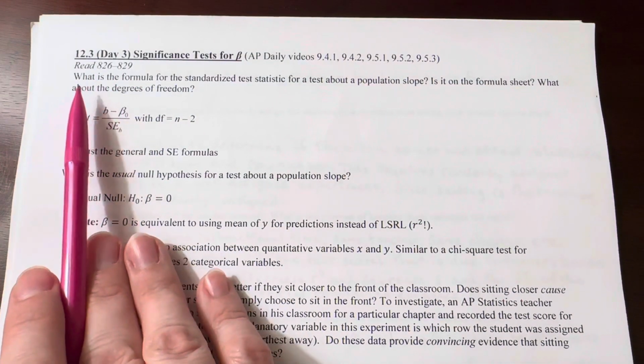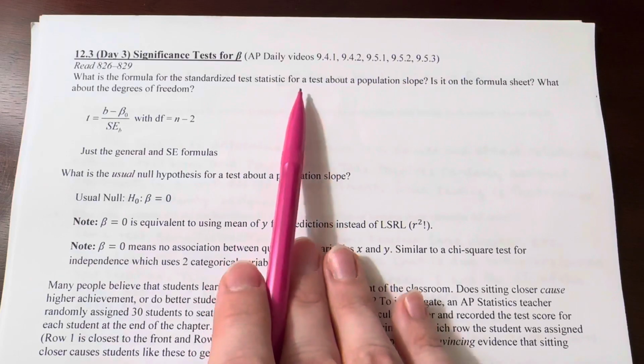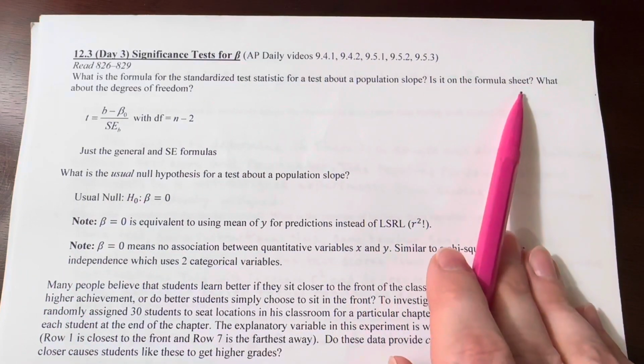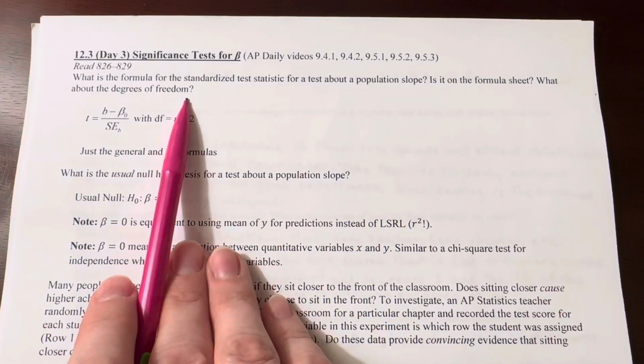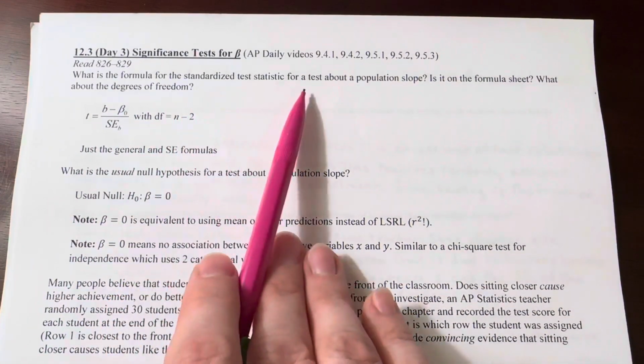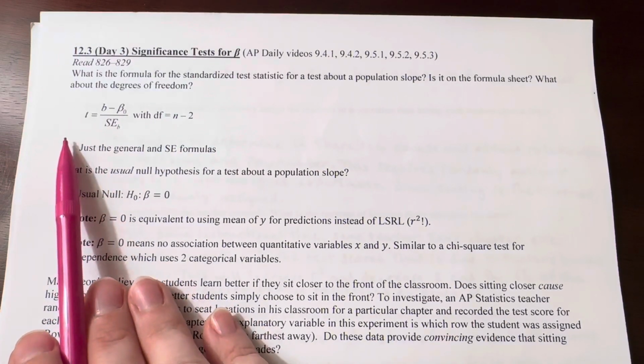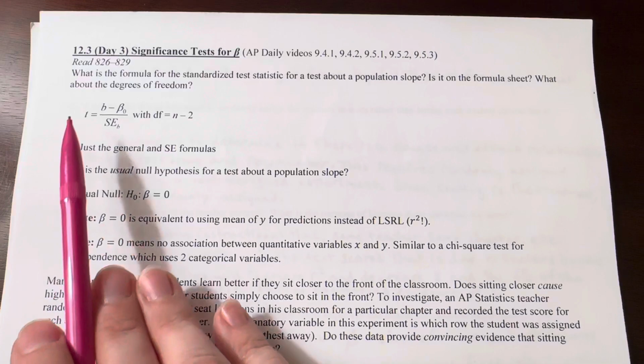Let's start with the question: what is the formula for the standardized test statistic for a test about a population slope? And is it on the formula sheet? And what about the degrees of freedom? Our test statistic is going to be t, because a lot of things about this line deal with means, so we might as well use t for this.